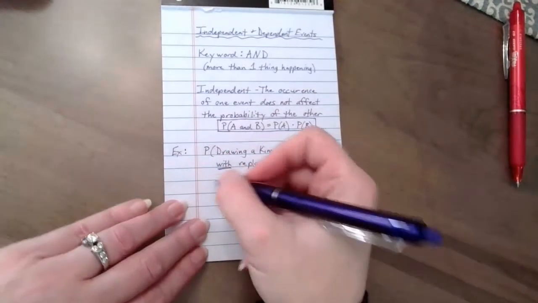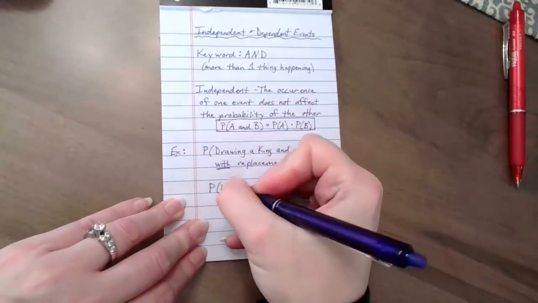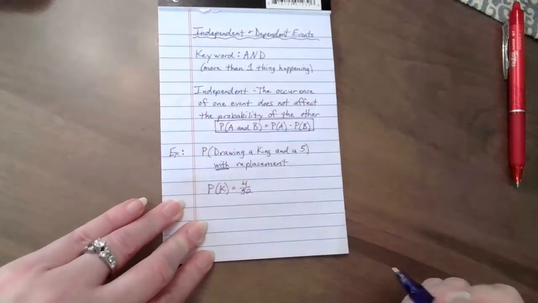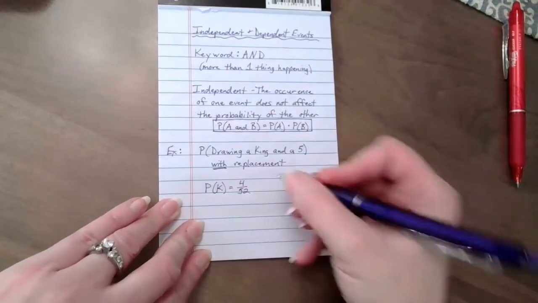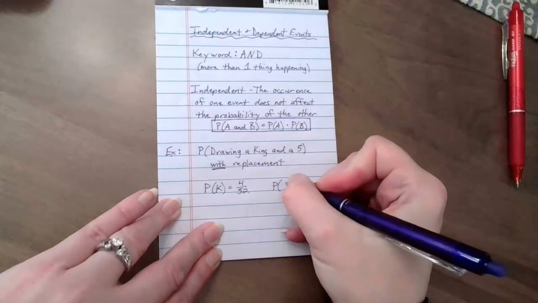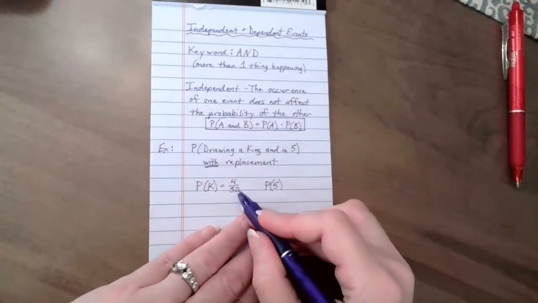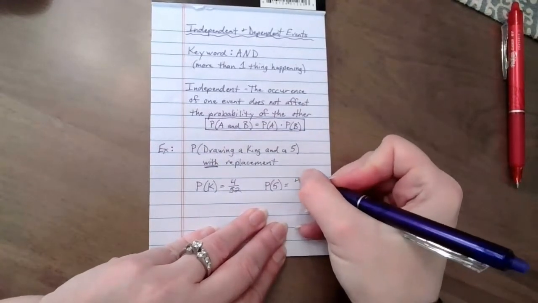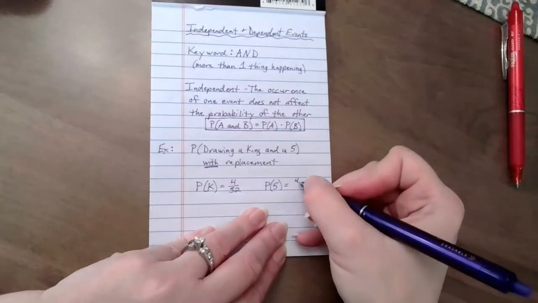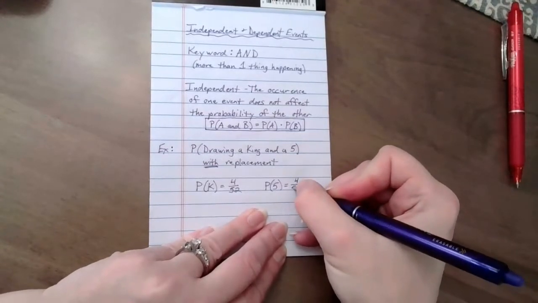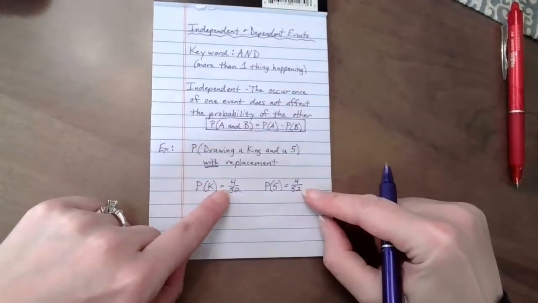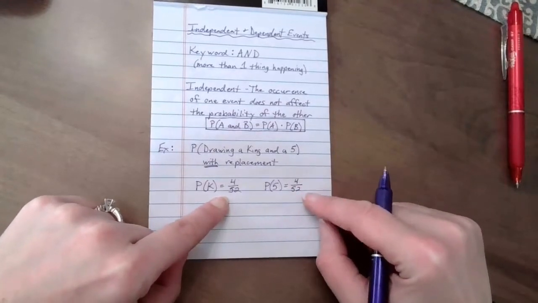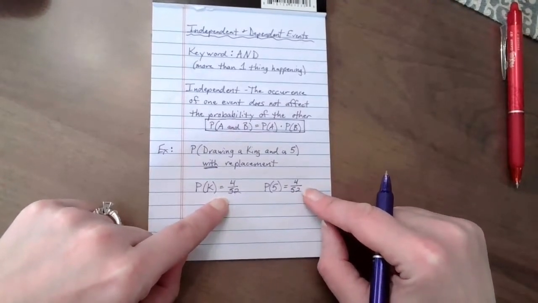If I look at the probability of drawing a king, well, we said that there's 4 of those in the deck out of 52 cards. If I put that back and I go to draw a 5, and I'm looking for the probability of drawing a 5, because I put that back, there's still 52 cards, there's nothing that's really changed, and I still actually have 4 5s in the deck, so favorable over total is going to be 4 over 52. So again, because I replaced the first card, there's nothing to affect the second event's outcome. It's still going to be 4 out of 52, just like if we'd started with a fresh deck of cards.